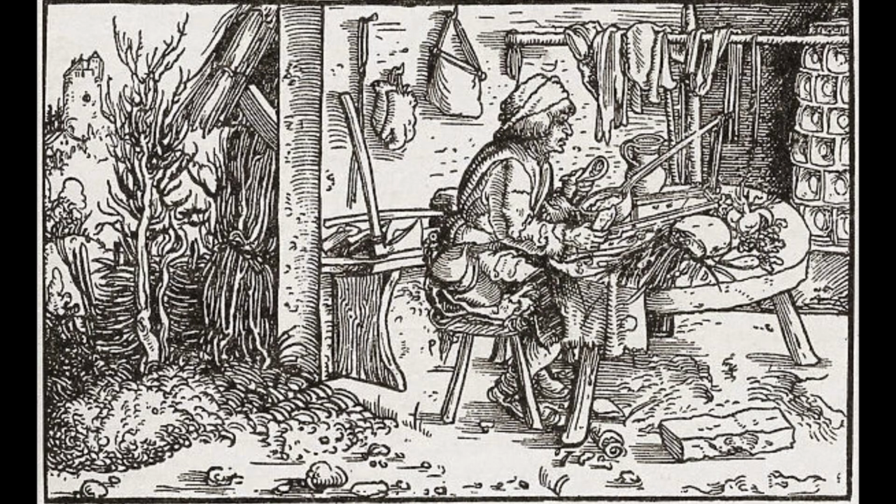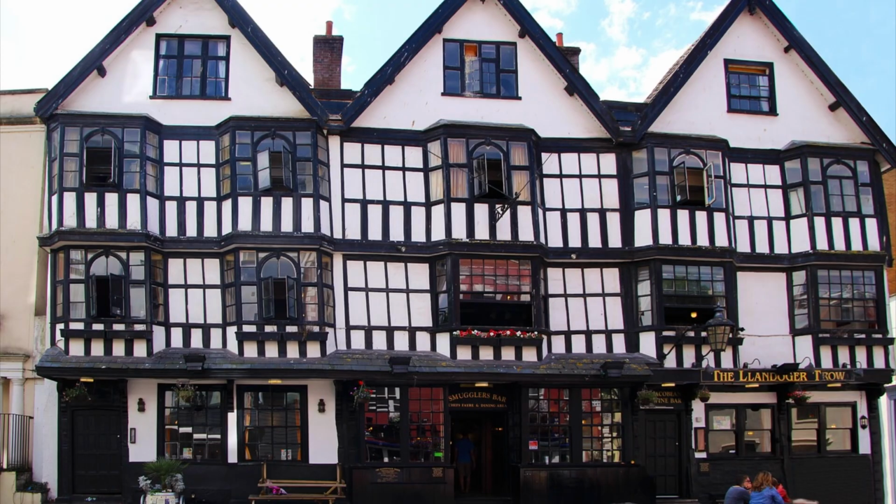Near the bottom of the social ladder was the labouring classes. These included a wide range of occupations. The group consisted of skilled and unskilled workers, such as artisans, merchants, labourers and servants. They were the majority of the population and lived in towns and cities working in various trades and professions.